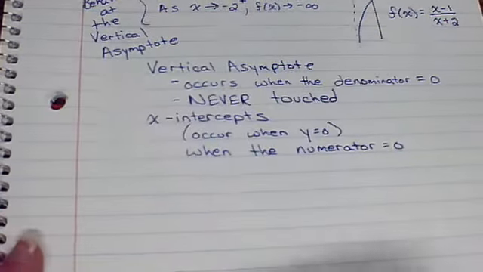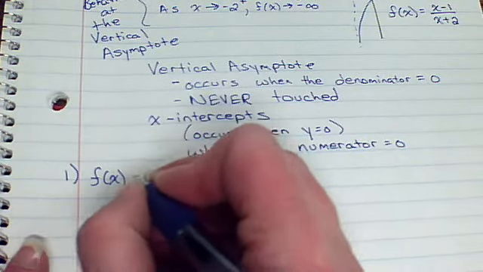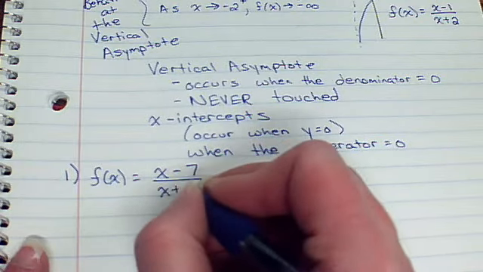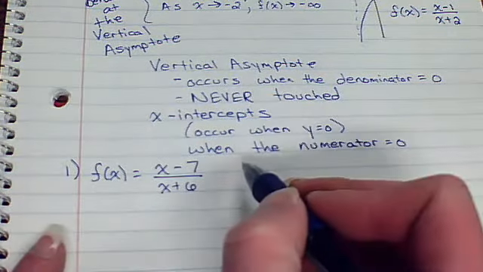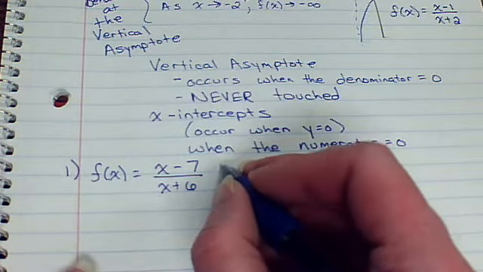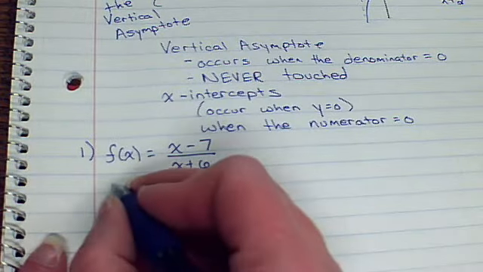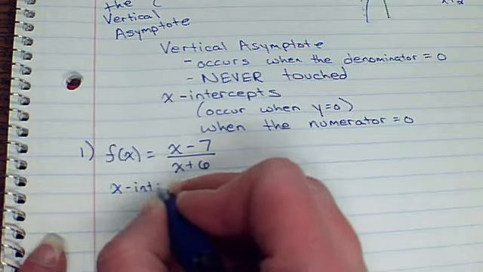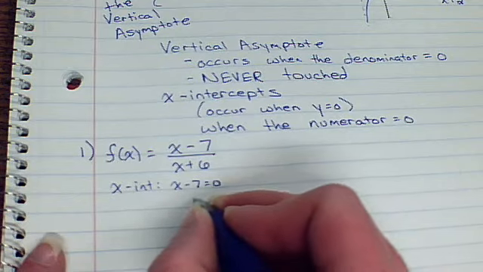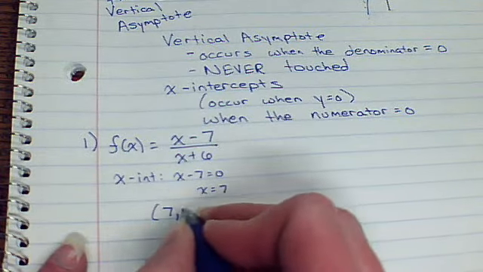So let's look at a few examples here. What if I had f of x equals x minus 7 over x plus 6? My x-intercepts occur when the numerator is 0. So I look at the numerator. What value would make the numerator equal 0? So for the x-intercepts, I'm going to look at what makes x minus 7 equal 0, and that's 7. Now x-intercepts are a point, and I want to make sure we know that, so that's going to be (7, 0).